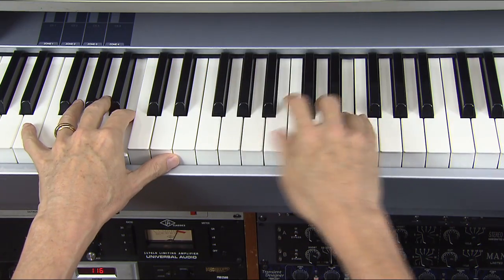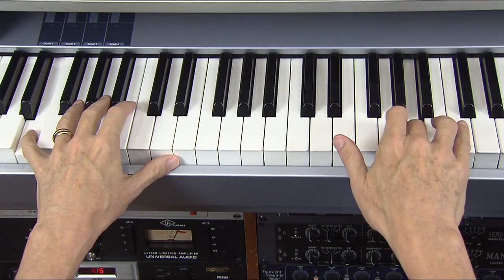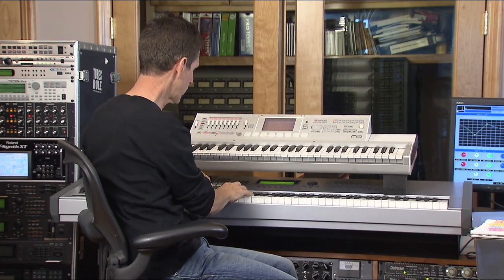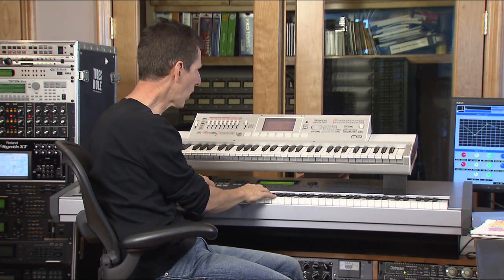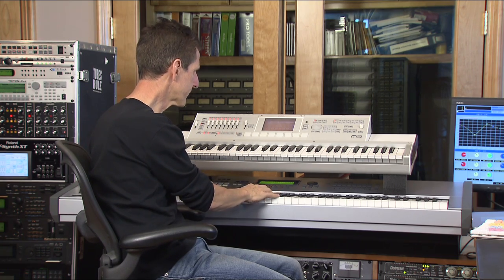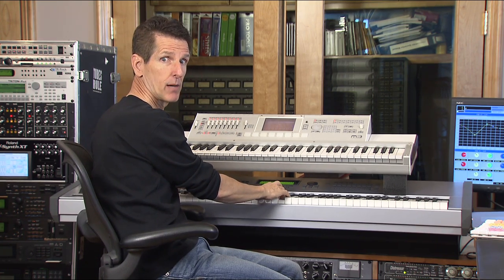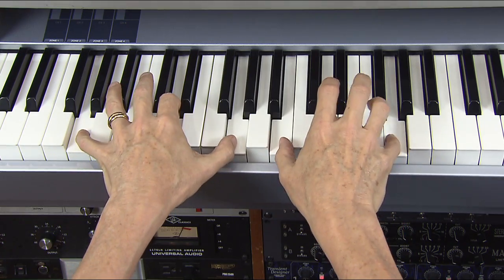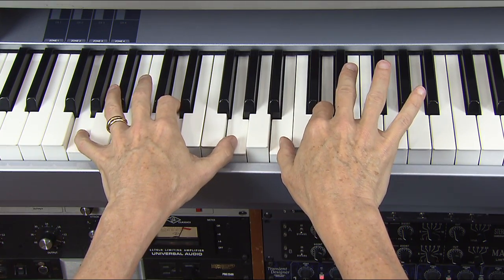Walking up, see how I raised those two notes? I'm playing in C, so normally it'd be all white keys, but when I walk up melody, I'm sharping the 6th and 7th. Now, when I walk down, now I'm playing the lowered versions. So that's the difference in melodic minor.